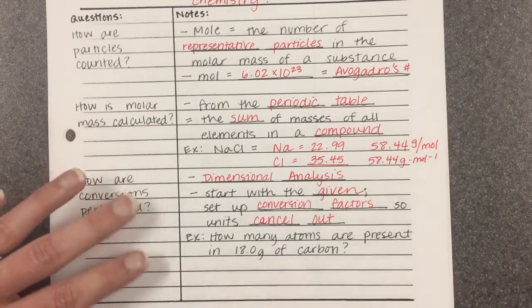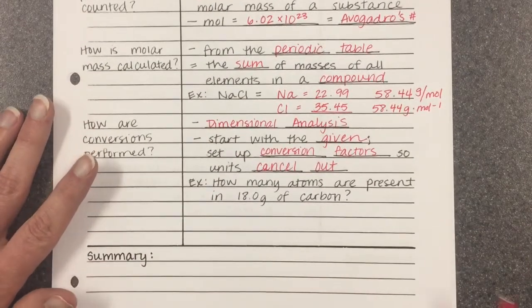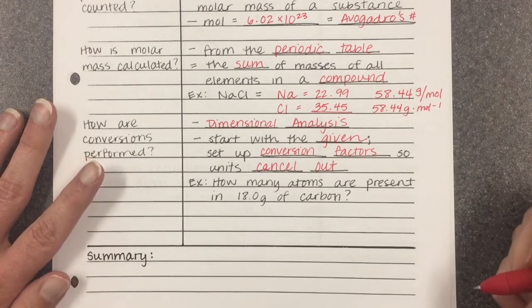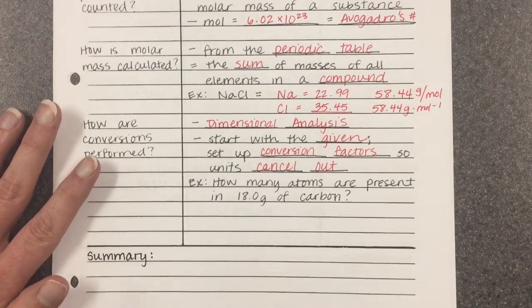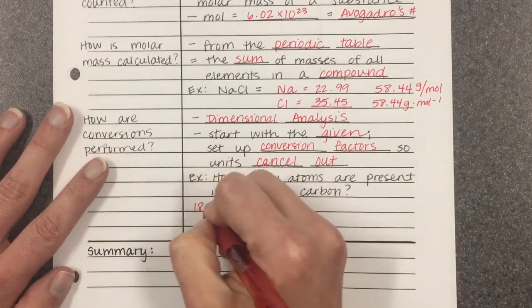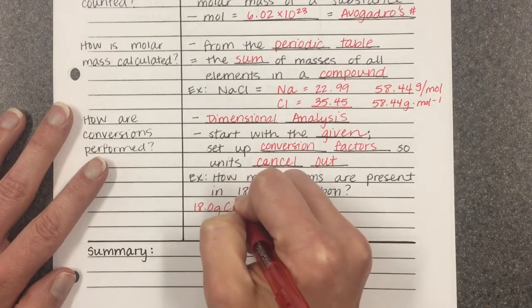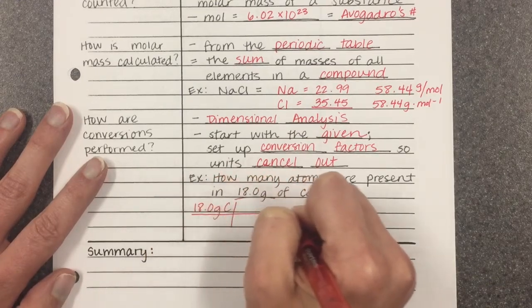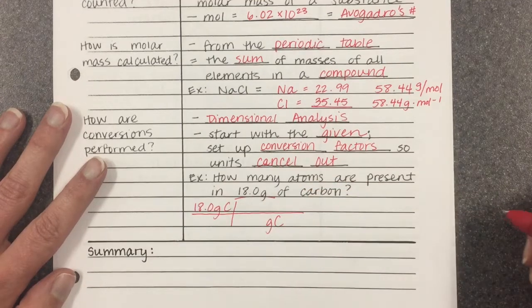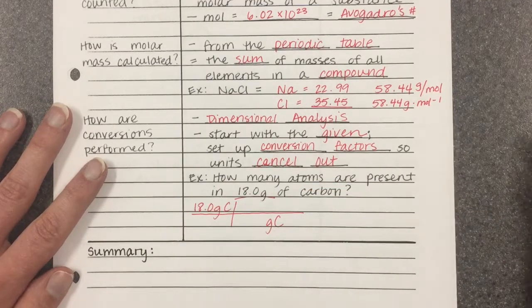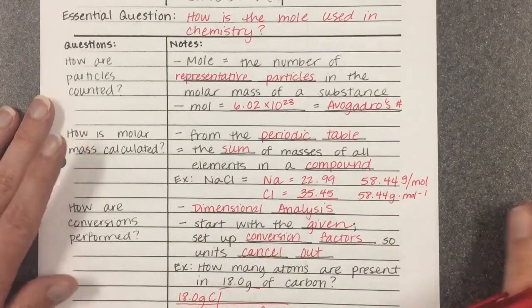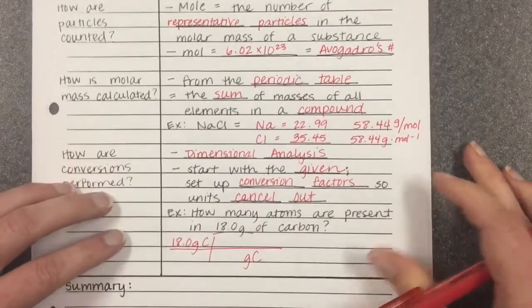All right, so our first example. How many atoms are present in 18 grams of carbon? Here's my given, 18 grams of carbon, so I'm going to start with that. Now, if we're doing this so that units cancel out, I know that something about grams of carbon has to go down here. And what is that going to be? It's going to be the molar mass, because that's the only other information in grams we've got, and it's going to come from the periodic table.